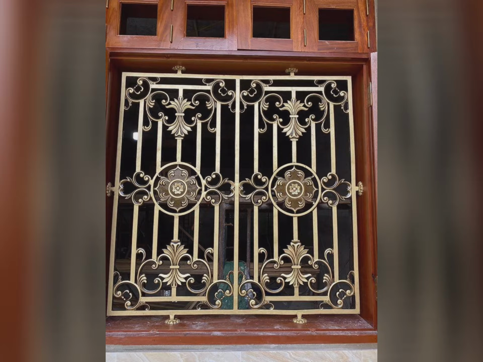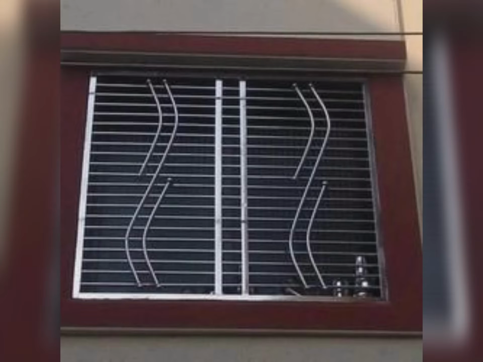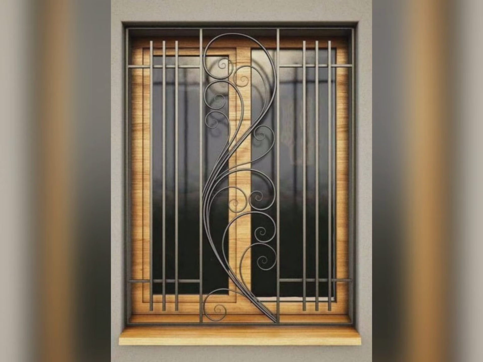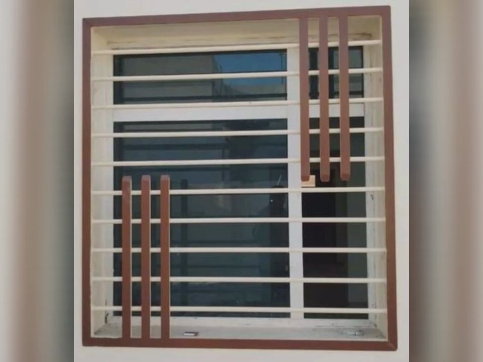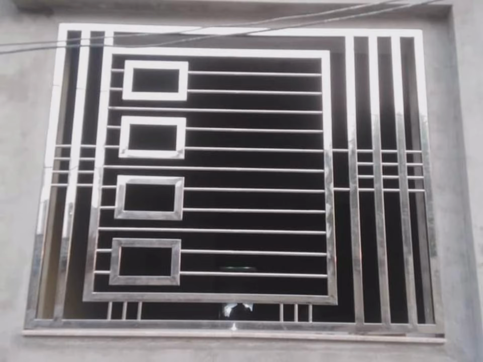So friends, today in this video we are watching the modern and beautiful window grill designs because grill designs play an important role in both the interior and exterior of your home decor. They can add aesthetic value to your windows and doors and are also crucial when it comes to security. However, more often window grill designs are overlooked when considering home design options. So, home decor and design should always consider grill design.